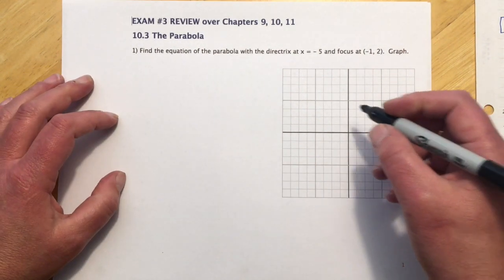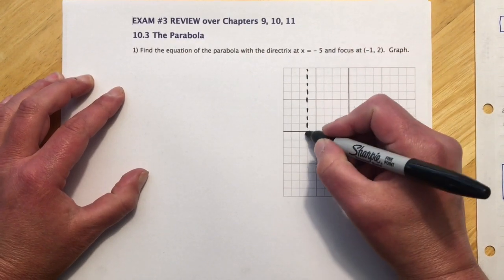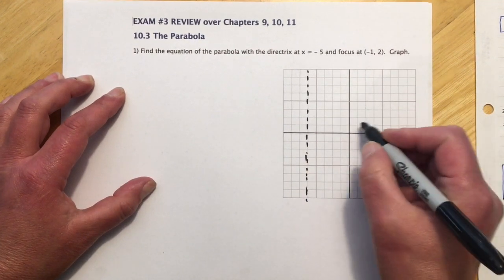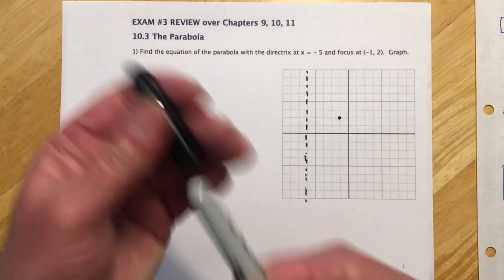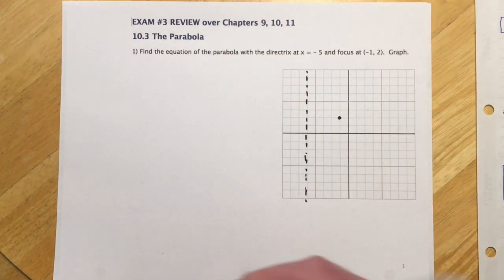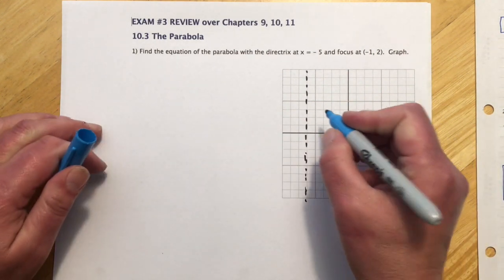Okay, so directrix at -5 would be right here. X equals, so it's a vertical line. Focus is at x is -1, y is 2. That's right there. And so we know the vertex is halfway between the focus and the directrix, because that distance is a in both directions.